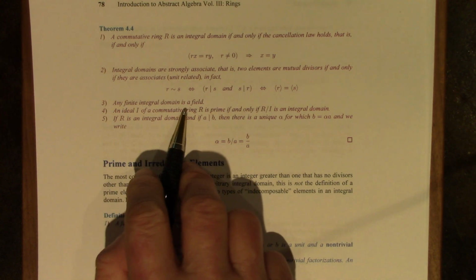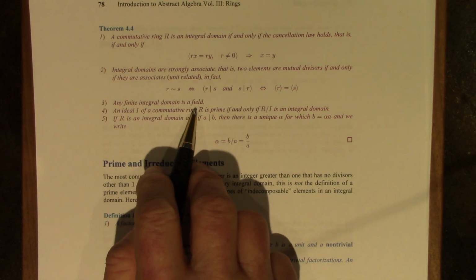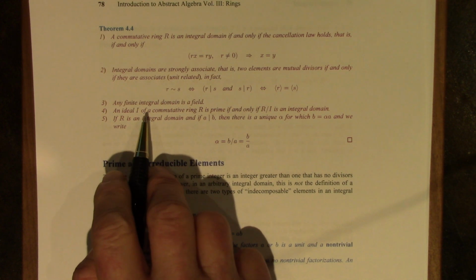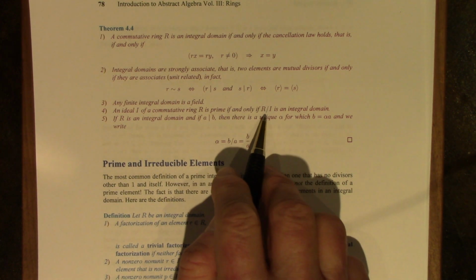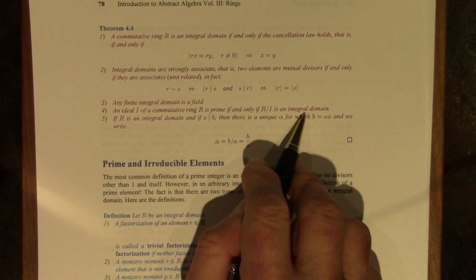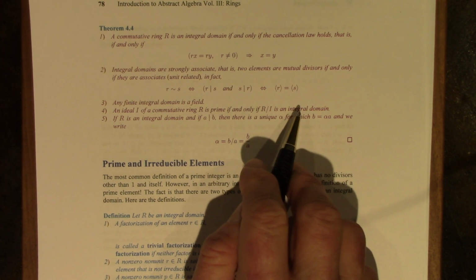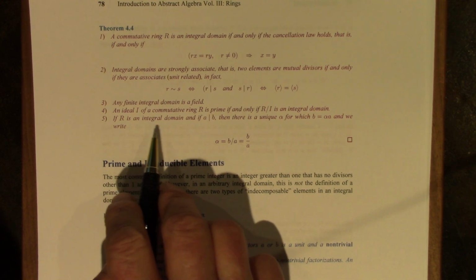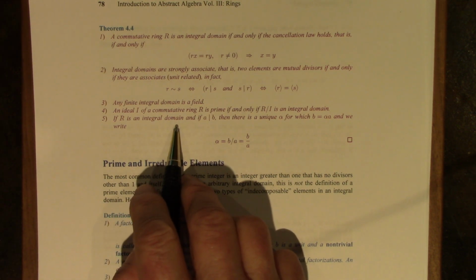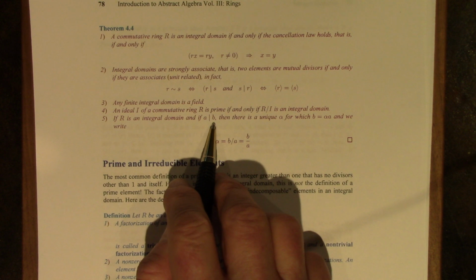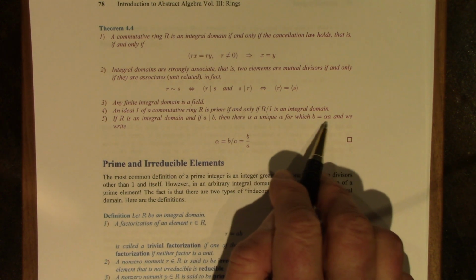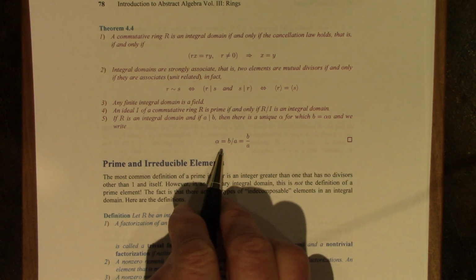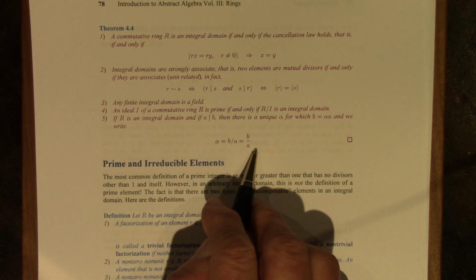A finite integral domain is a field. An ideal I of a commutative ring R is prime if and only if the quotient ring R mod I is an integral domain. And finally, if R is an integral domain, and if a divides b, then there's a unique alpha for which b equals alpha a, and we can write it using these symbols.